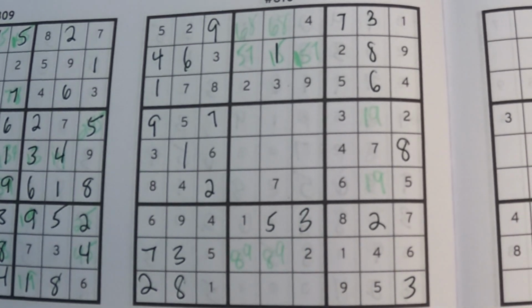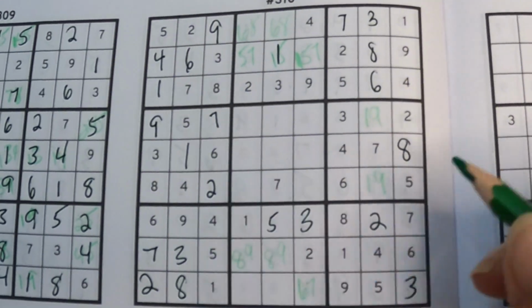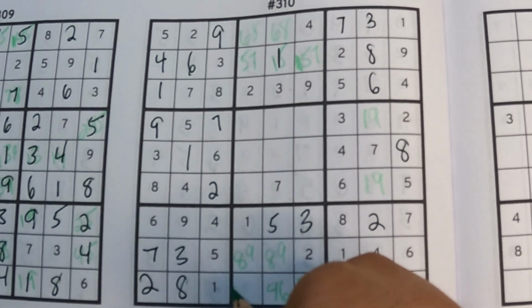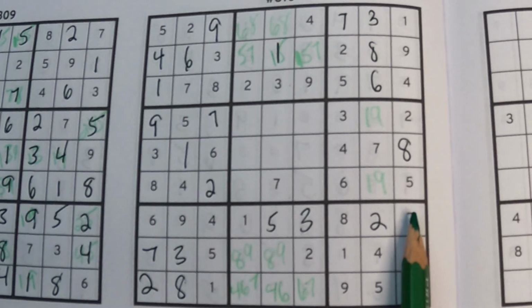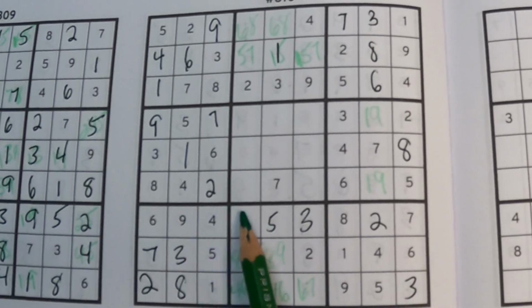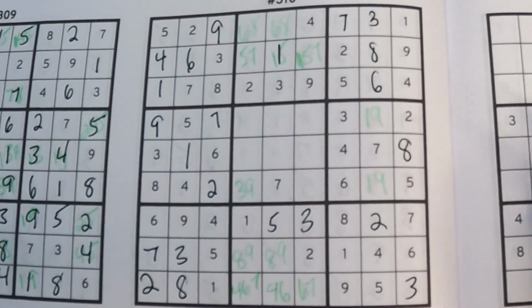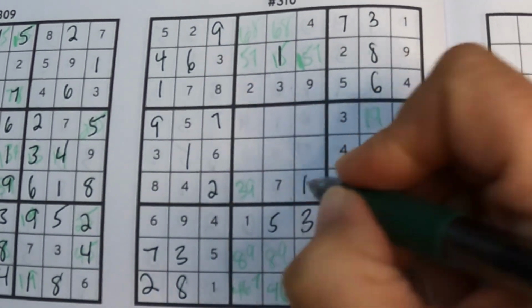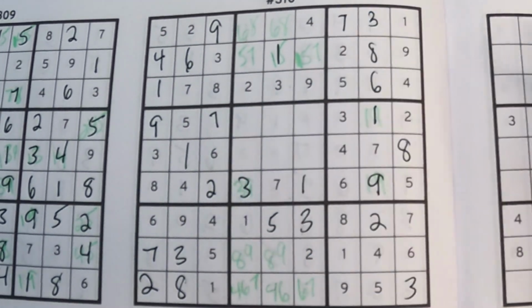For this row, we're missing 4, 6, and 7. We've got a 4 here, so 6, 7. 7 here, so 4, 6, and no help here, 4, 6, 7. For this row, we're missing 1, 3, and 9. We've got a 1 here, so 3, 9. 3 and 9 here. So this is our 1. That makes this our 9, 3. That 9 makes this our 1.